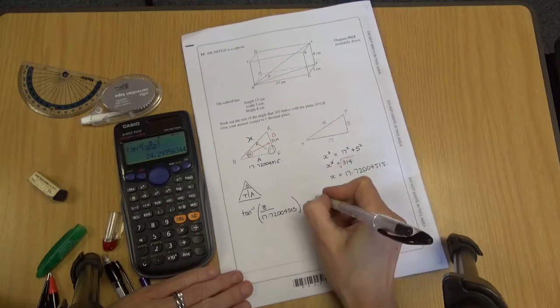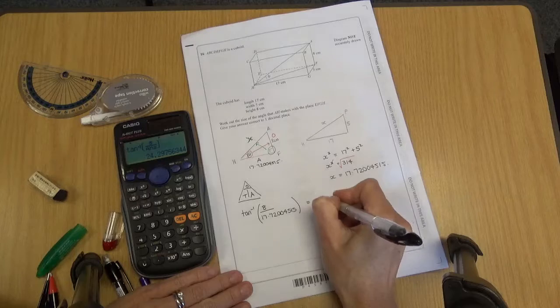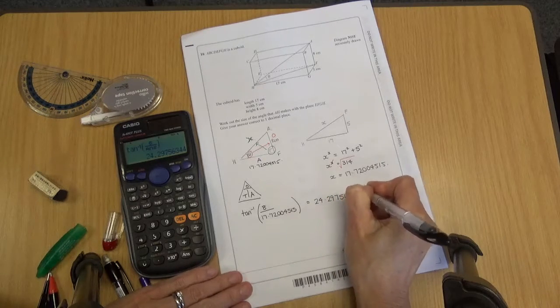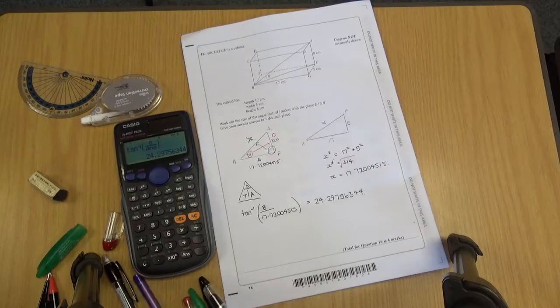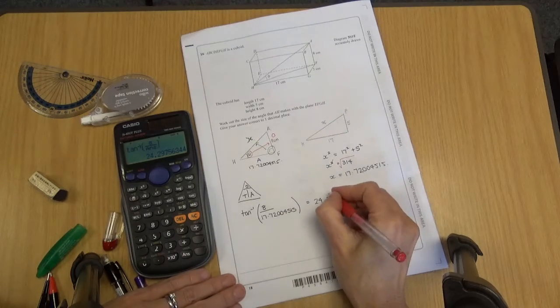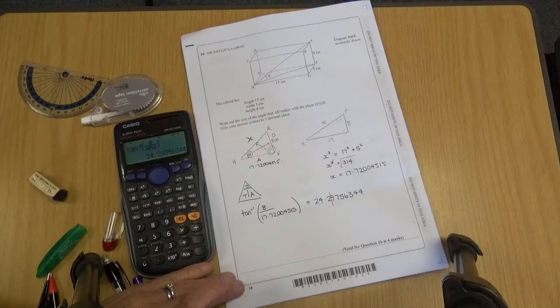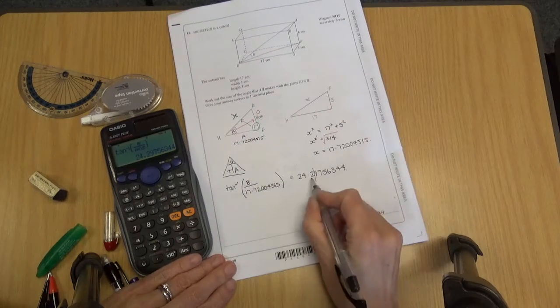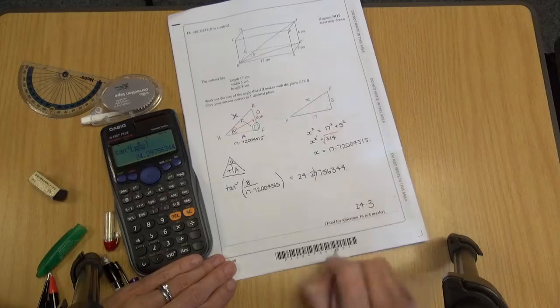And my calculator tells me it's 24.297. To one decimal place, that's one number after the decimal point, it's 24 point, the 2 is followed by a 9, so it rounds up to 3.